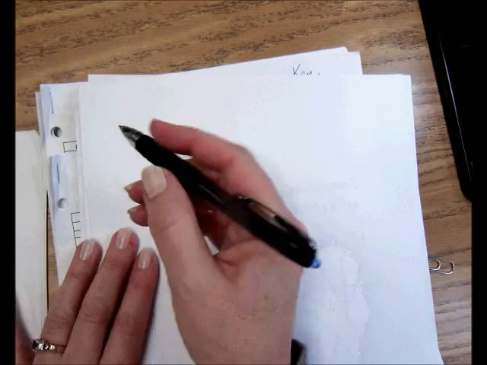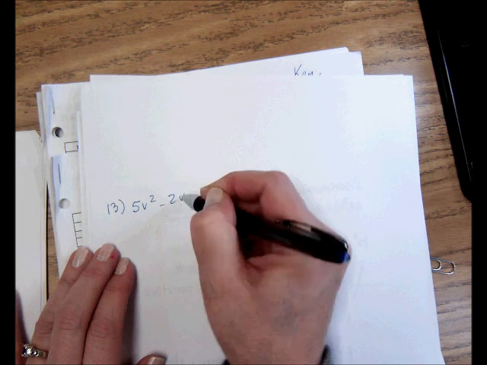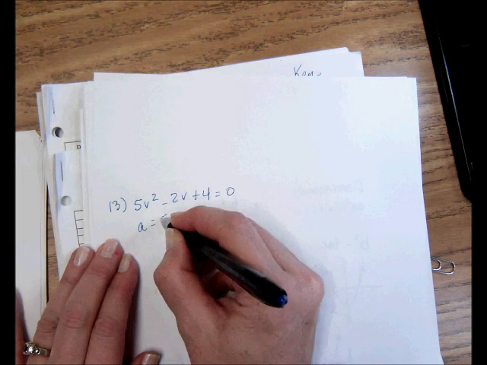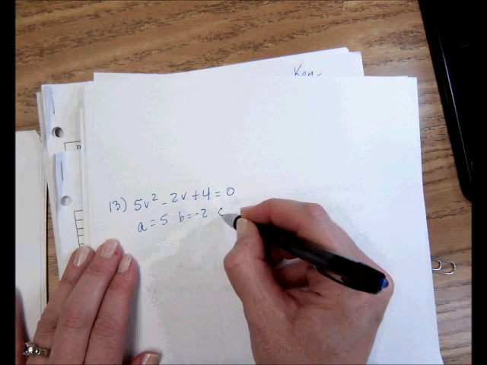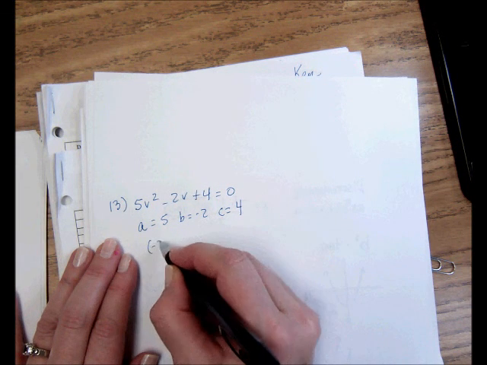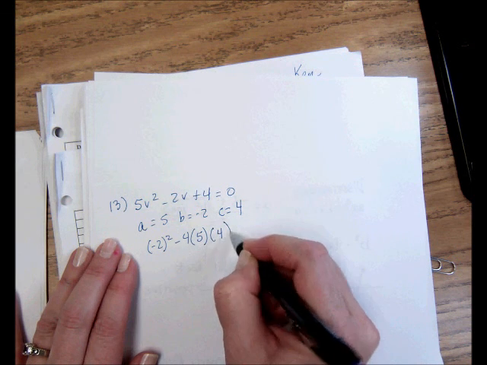Now we are going to run into situations where it's going to be negative, and hopefully we will soon. Number 13, we have 5v squared minus 2v plus 4 is equal to 0. a is equal to 5, b is equal to negative 2, and c is equal to positive 4. So I do negative 2 squared minus 4 times 5 times 4.